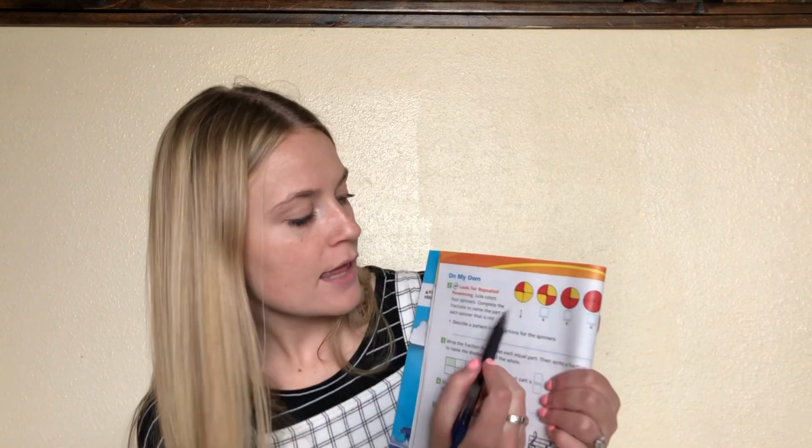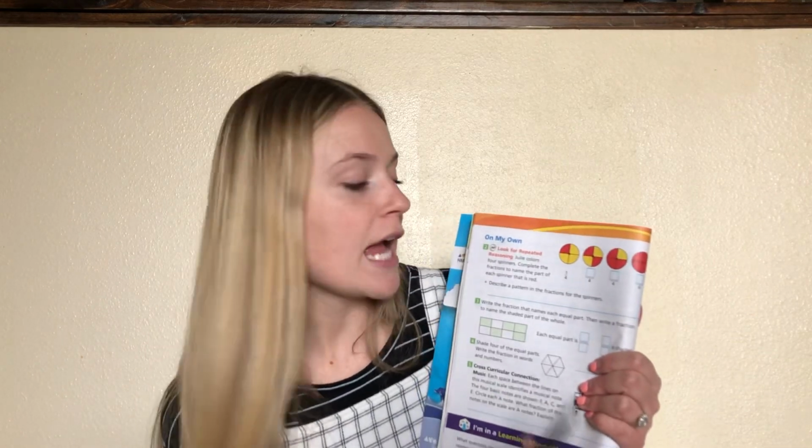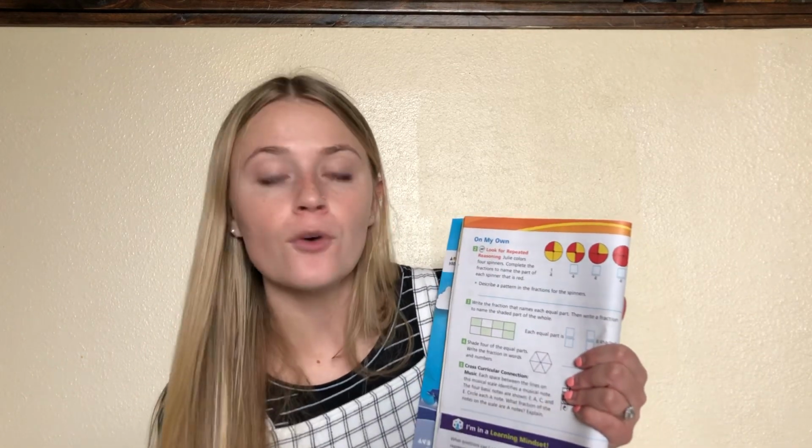Okay, next page on my own. Number 2, look for repeated reasoning. Julie colors 4 spinners. Complete the fractions to name the part of each spinner that is red. So the first one is done for us. There are 4 equal sections on our spinner. One of the sections is red, so our fraction would be 1/4.